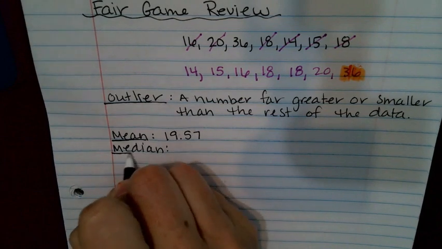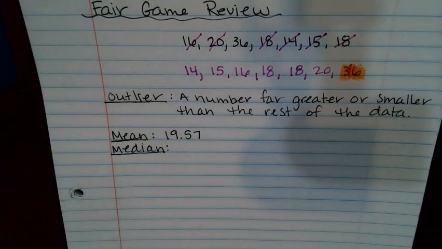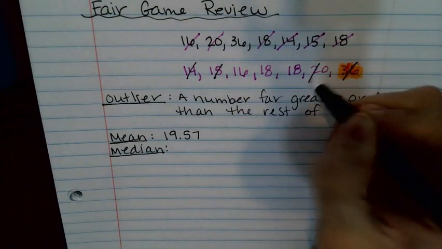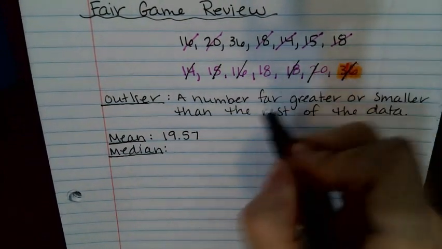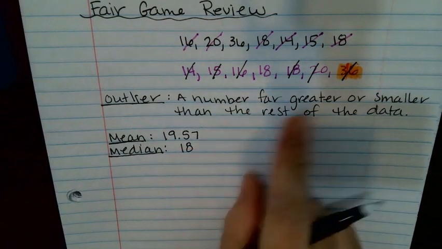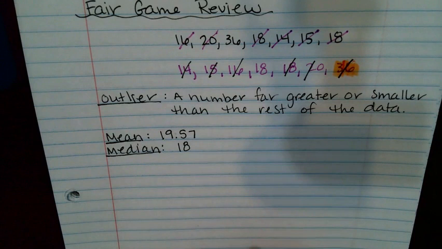So if you look at the median, we cross out the outside number, and the next outside number, and the next outside number, the number is 18. Do you see how 18 is a better descriptor of the numbers that are in here?